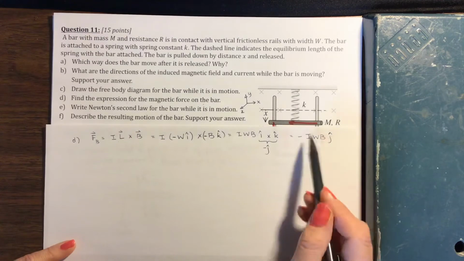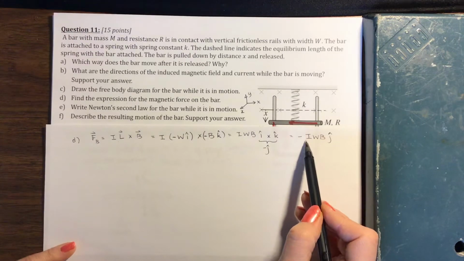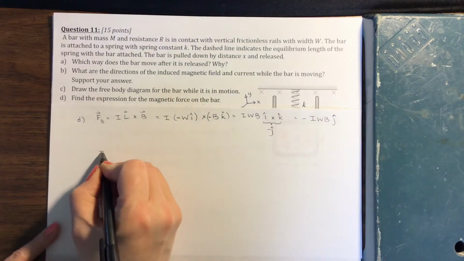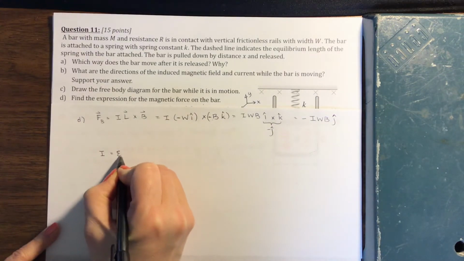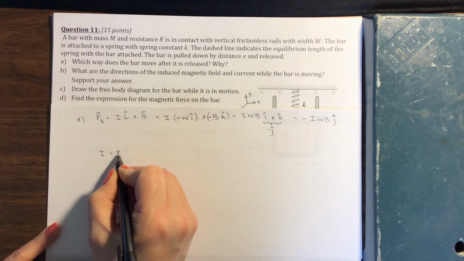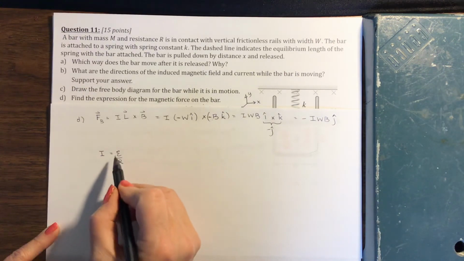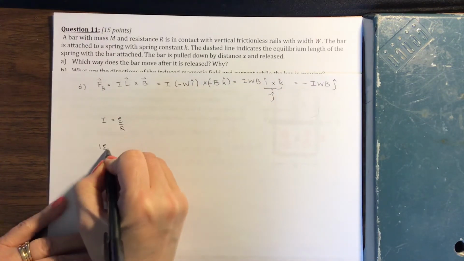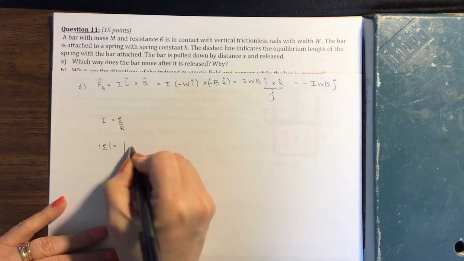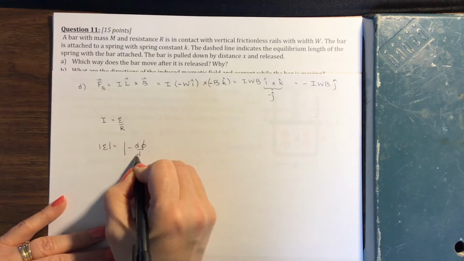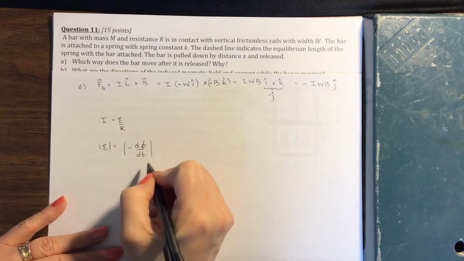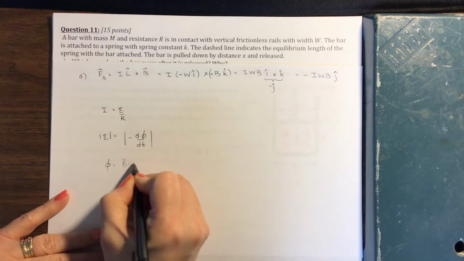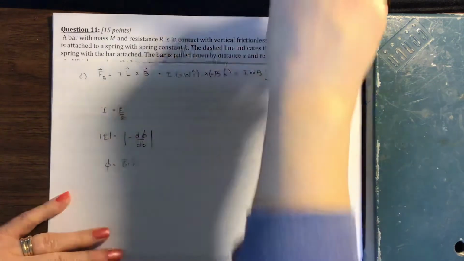We're not finished. We need to put in something for this current. So let's see how we're going to find the current. To figure out the current, let's remember Ohm's law that tells us that I is equal to epsilon divided by R. It's the potential divided by the resistance. How do we find the potential? Well, to find the potential, we can use Faraday's law. We know the magnitude of the potential is negative the change in magnetic flux divided by time. What's our magnetic flux? Well, magnetic flux is B dot A. Oh my goodness, my pen is giving out. It's okay, I think I have another black one handy.